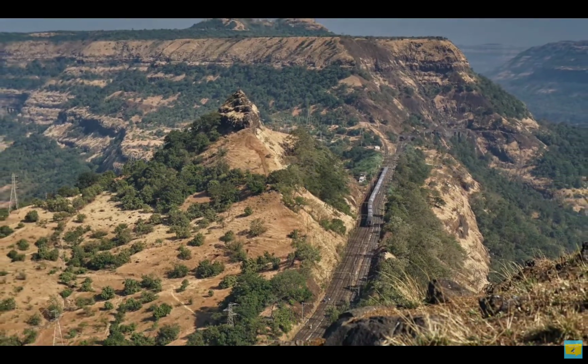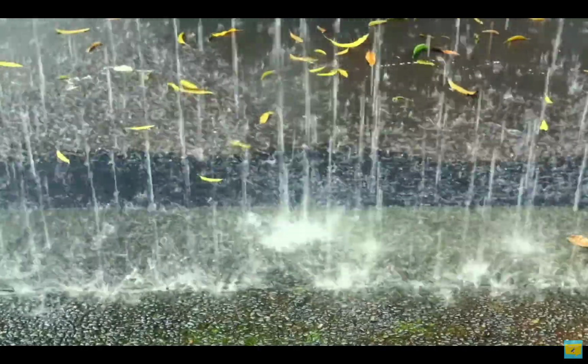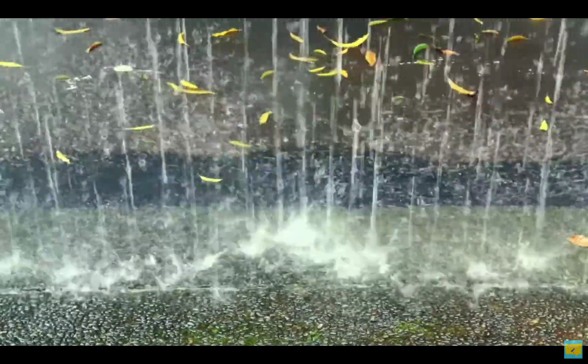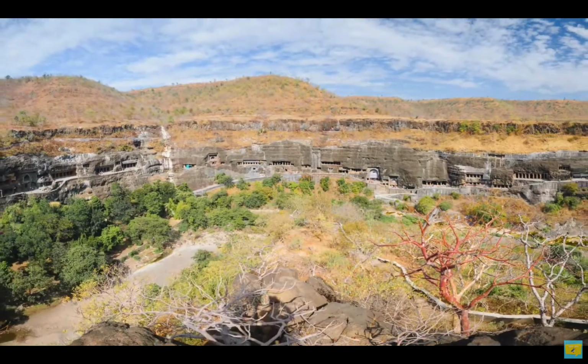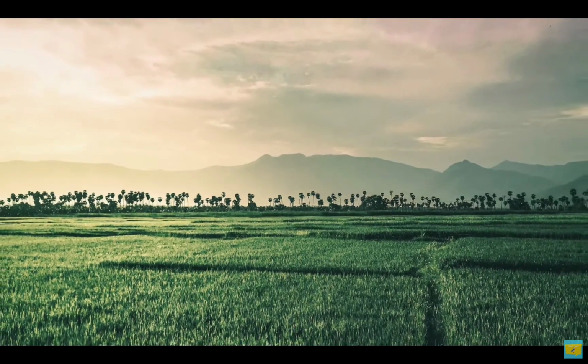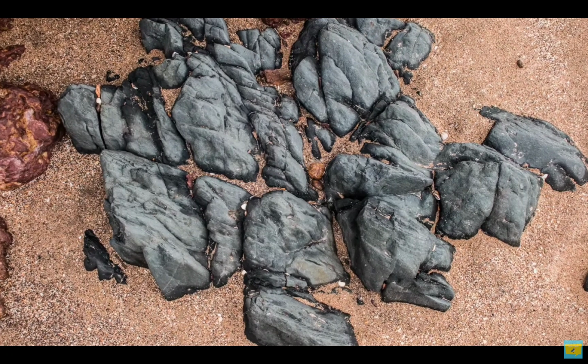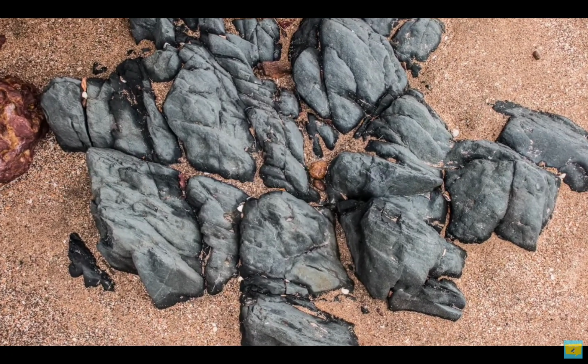The plateau receives about 30 inches of rain a year. Most of the rainfall occurs in the summer during the monsoon season. The climate varies from semi-arid in the north to tropical in most of the region, with wet and dry seasons. Some of the oldest rocks are in this area dating back to 60 million years.